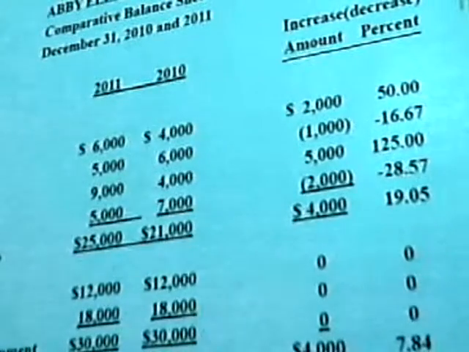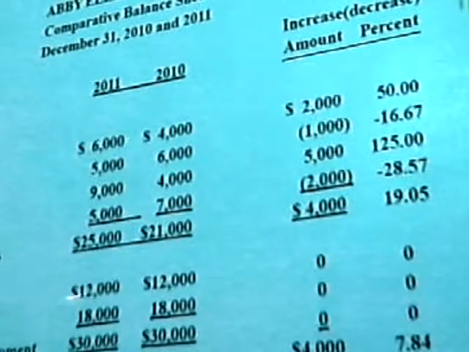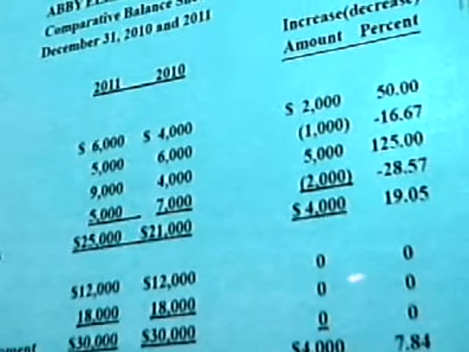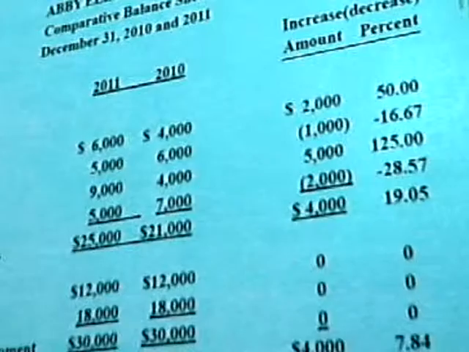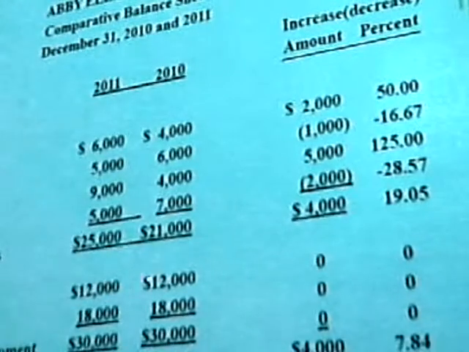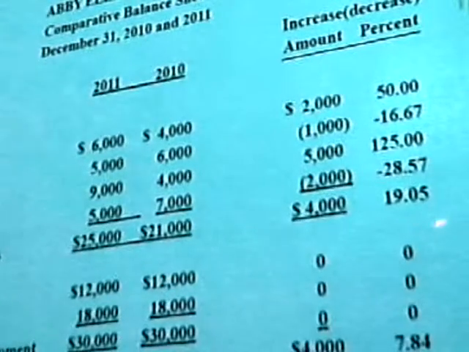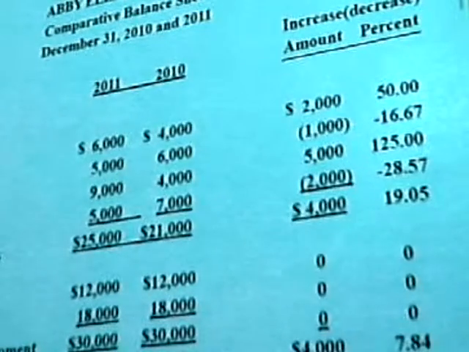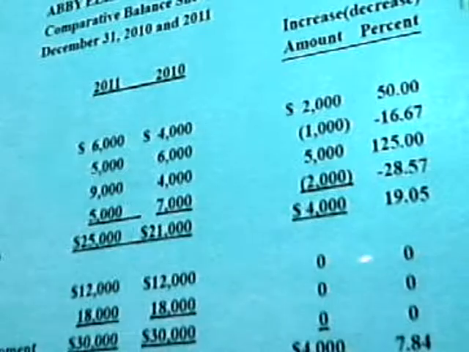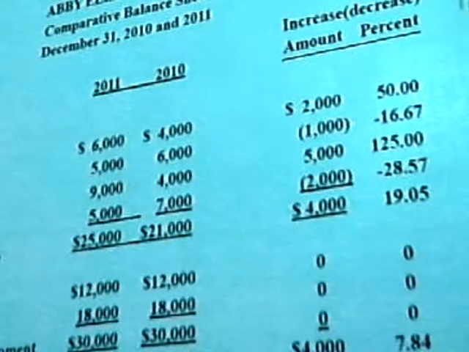Okay. All right, right here. Do you notice why we have all zeros? Because they're the same. So 12,000 minus 12,000 is 0. And 0 divided by 12,000, 0 divided by any number is 0. Very easy.